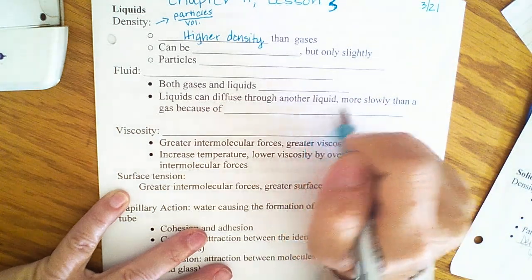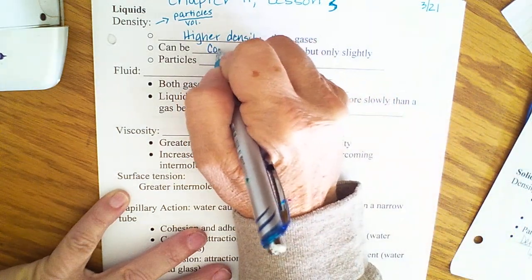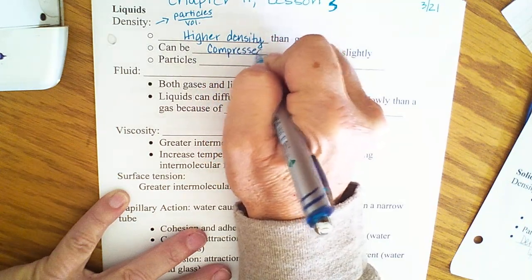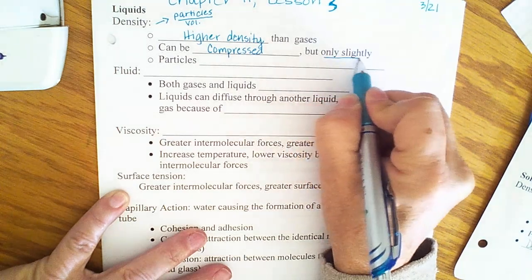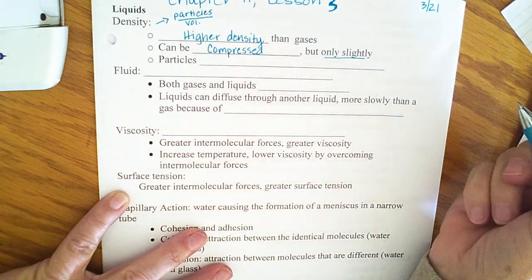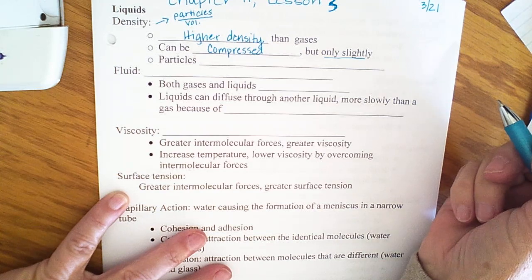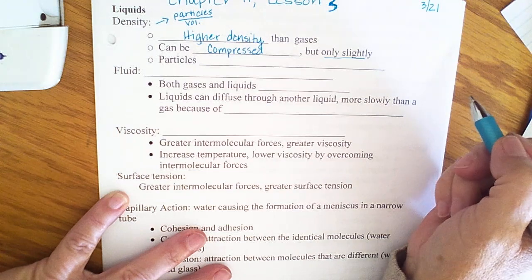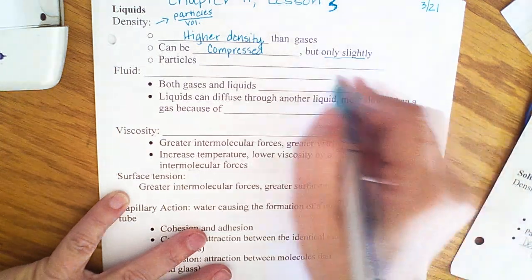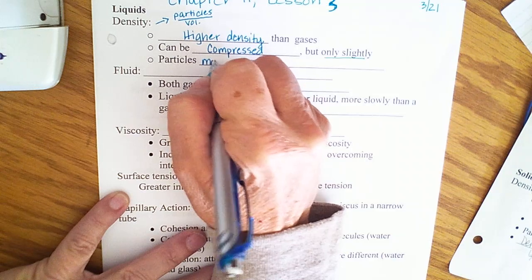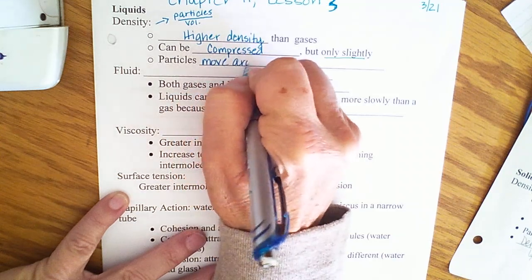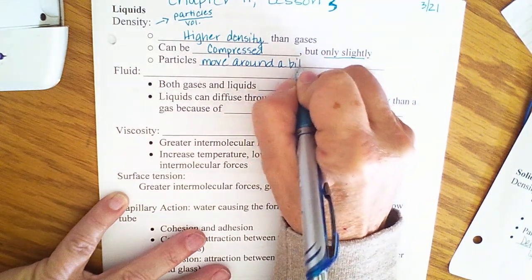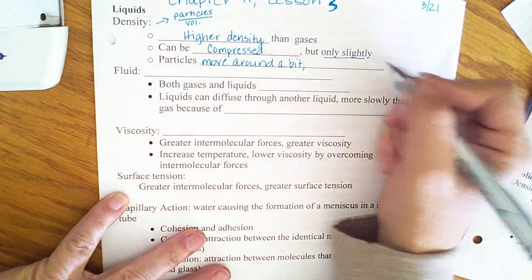And they can be compressed. And the reason that they can be compressed, as opposed to solids, which we talked about cannot be, but liquids can be only slightly compressed, is that there's a little bit of room in between those particles. So with a lot of pressure, you could squish those particles together just a little bit more. Now, these particles move around a bit, but not like gases.